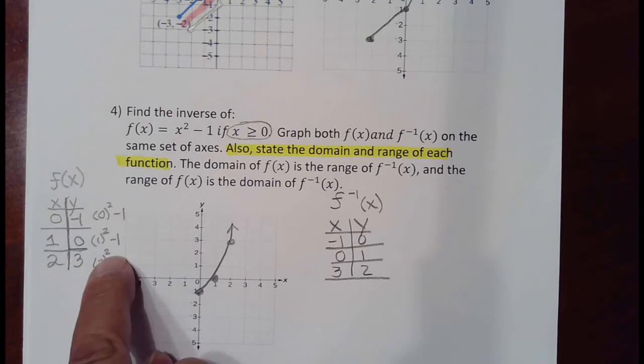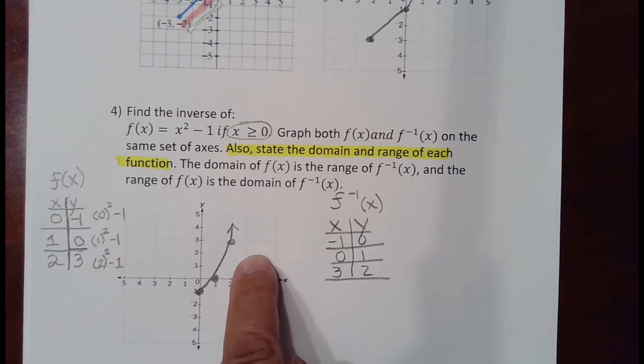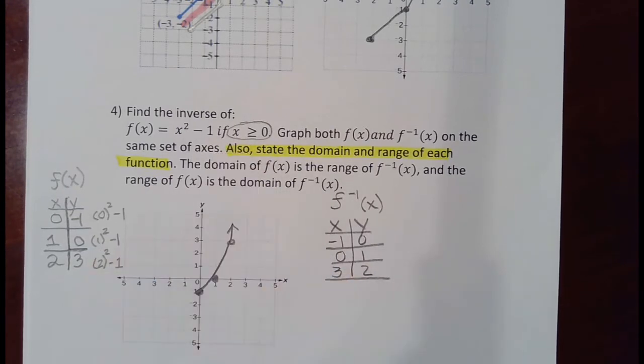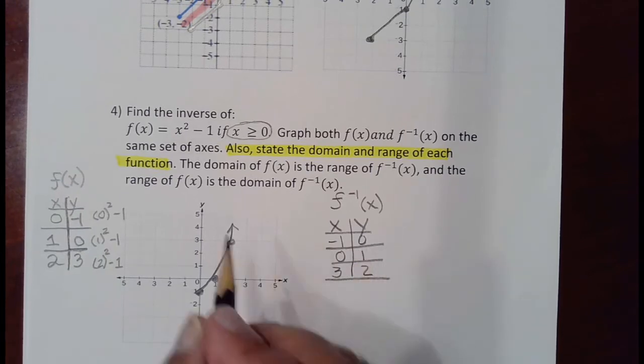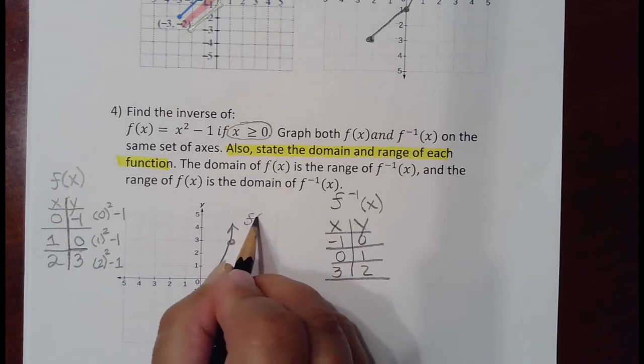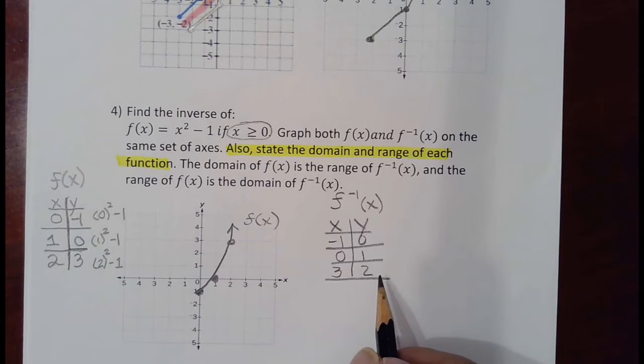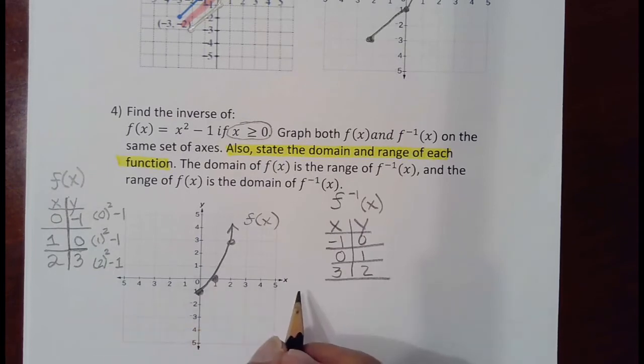Okay, so we already have our inverse points. This is just the original graph, x squared minus 1. These are the inverse points. So let's plot these as well. So we're going to go to negative 1, 0. We're going to go to 0, 1. And you can see what's going on here. On the original graph, notice that there was a point that went 1 unit out on the x-axis. Opposite of that, or inverse of that, will be to go 1 unit out on the negative x-axis.